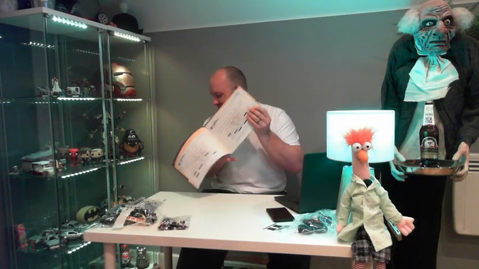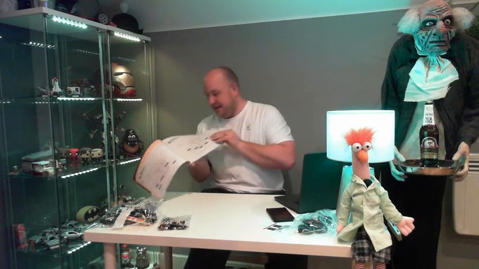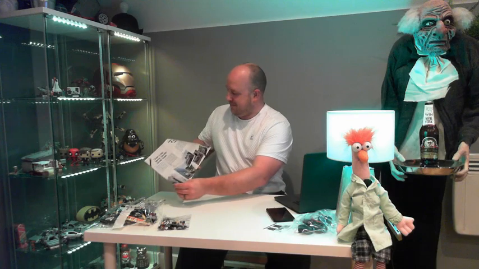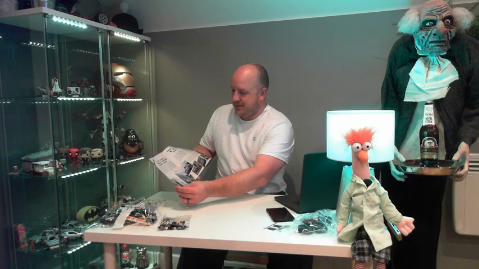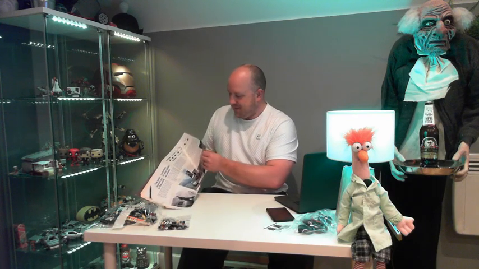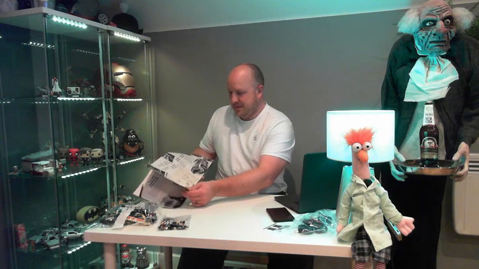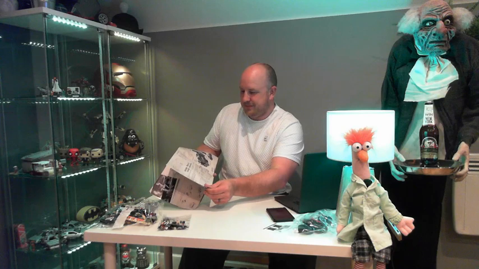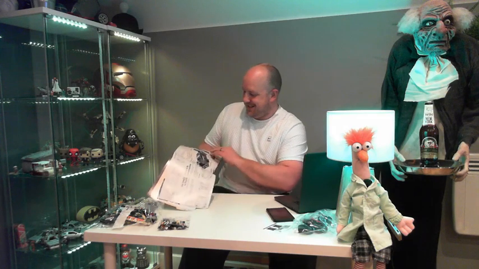So this is the James Bond Aston Martin one. So it's quite a massive instruction manual with a bit of history in different languages. It's kind of cool. I guess it probably isn't showing up too well on the stream because of the quality of being only 480p.